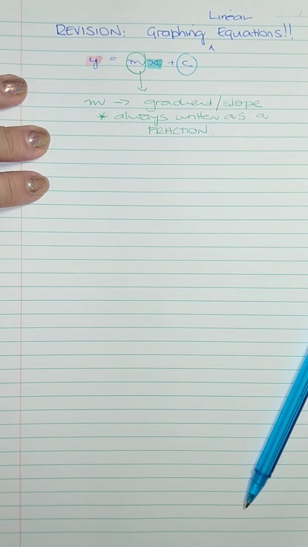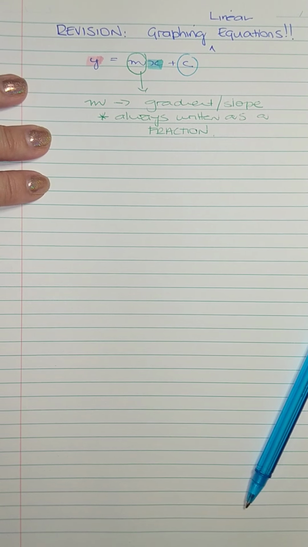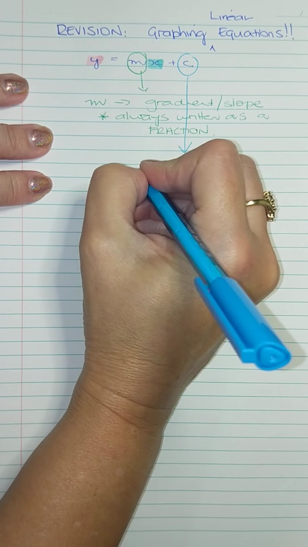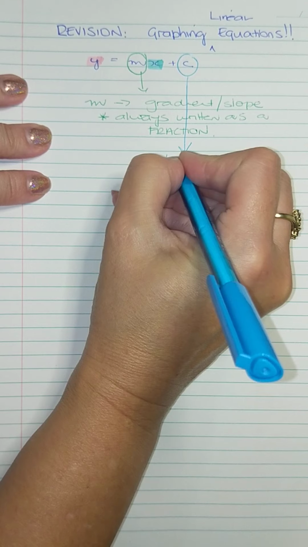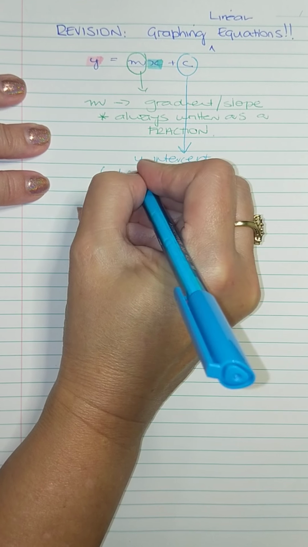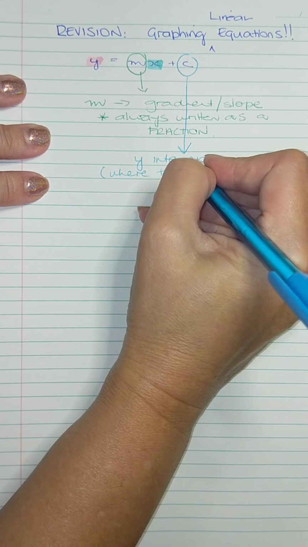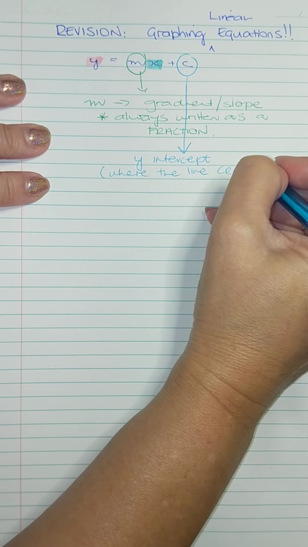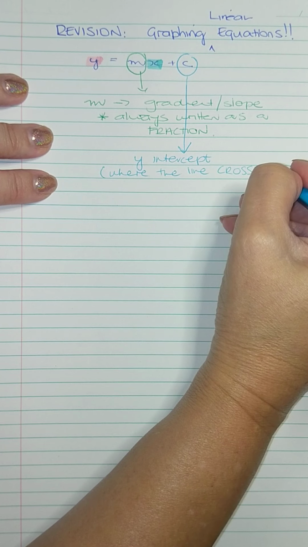Okay, and I'll show you how to do that shortly. The c is what we call the y-intercept, which means where the line crosses over or intercepts y.